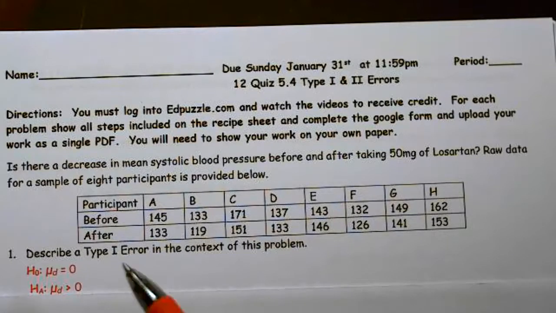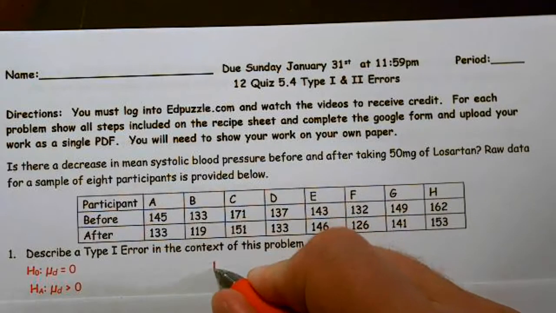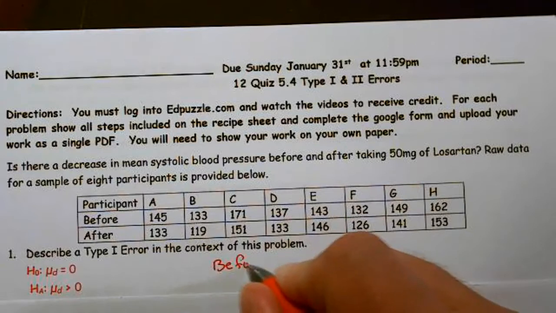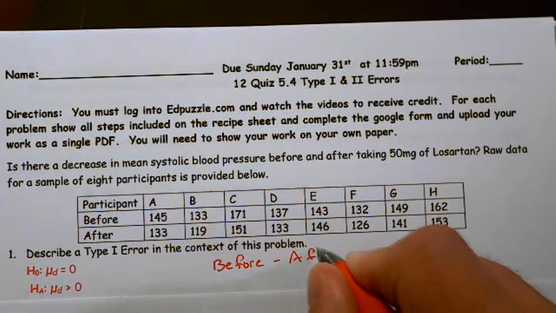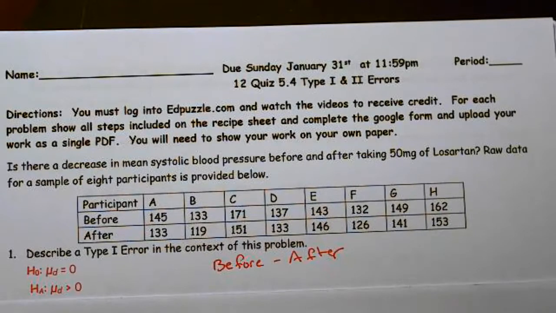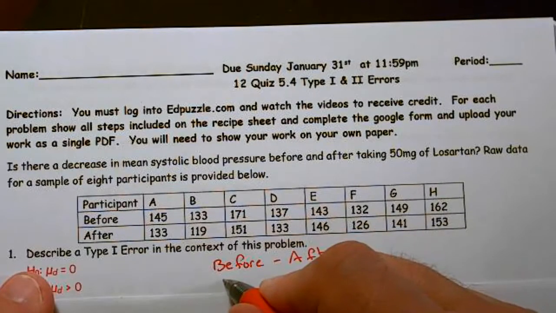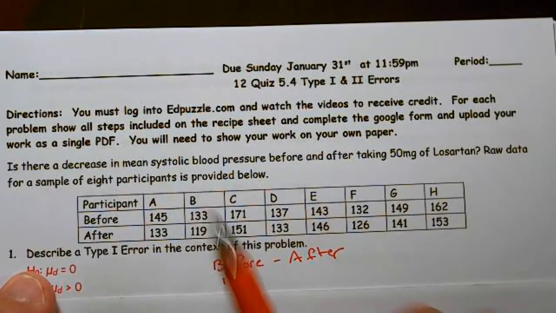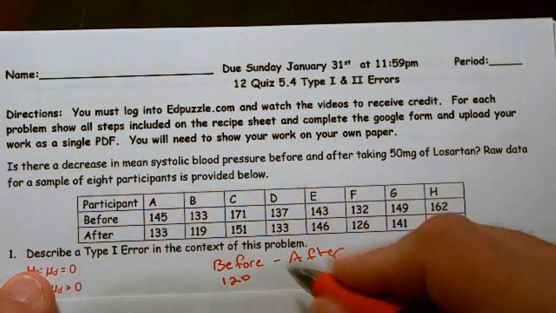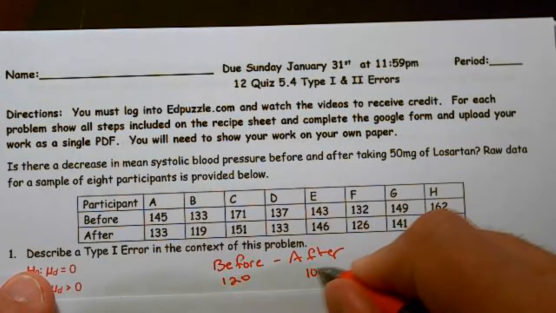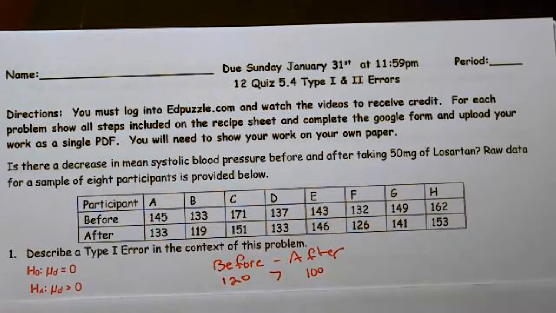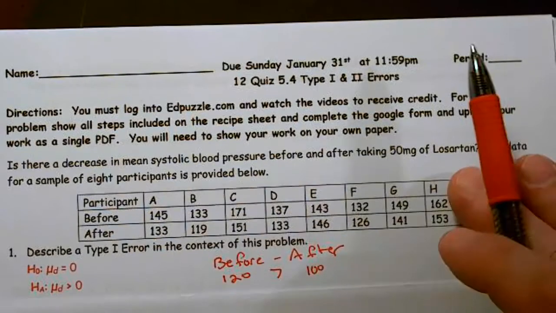So with that being the case, we're going to say mu d equals 0, and mu d is greater than 0. Now, here's how I came up with that. We have a before minus after situation. So I chose a before blood pressure, and I just chose one. I said, you know what? They have a blood pressure of 120. That was before. And they said they wanted it to decrease. So afterwards, it needs to be less. So if it's less, this is 100. 120 is greater than 0. So I need a greater than sign there.